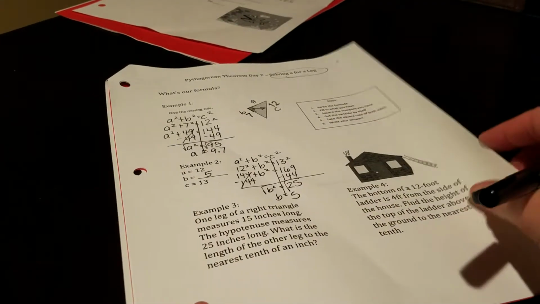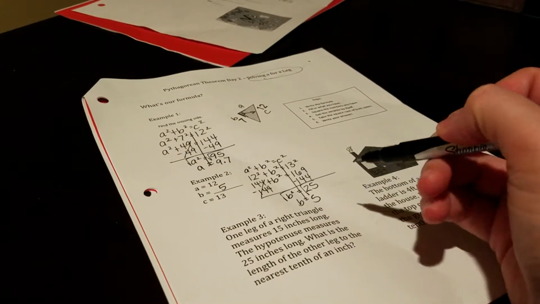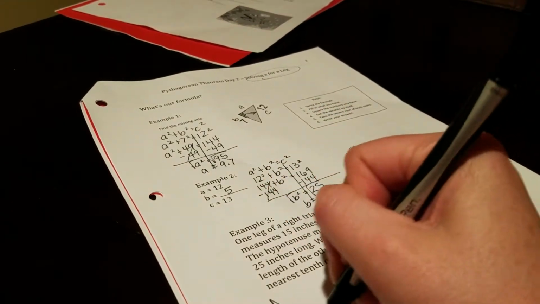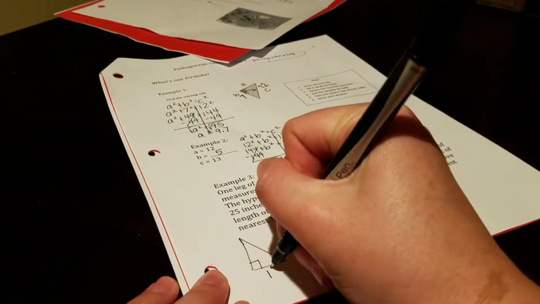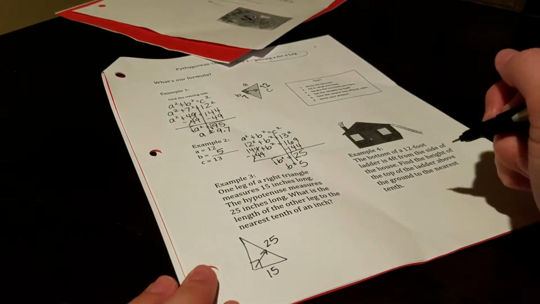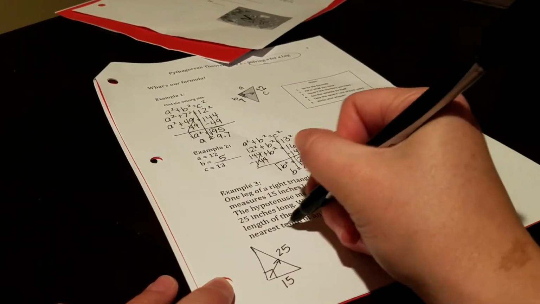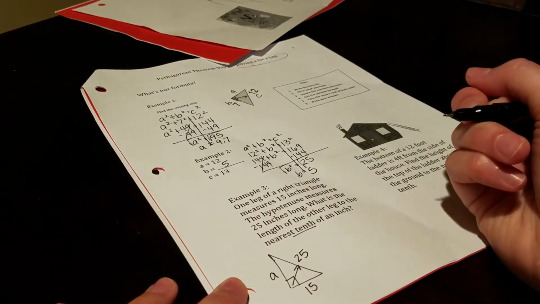Word problems here for you for today. One leg of a right triangle measures 15 inches long. The hypotenuse is 25. Draw a picture. You can never go wrong. So 15. Hypotenuse, remember, is across from the right angle, 25. What's the other leg to the nearest tenth? So that means one number after the decimal point. I'm going to put that as A.